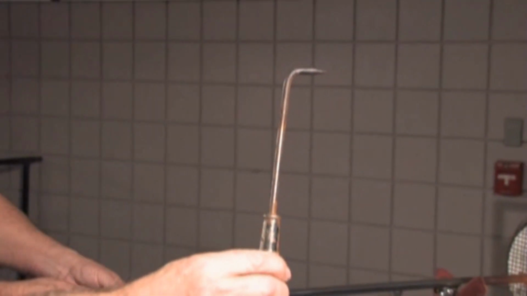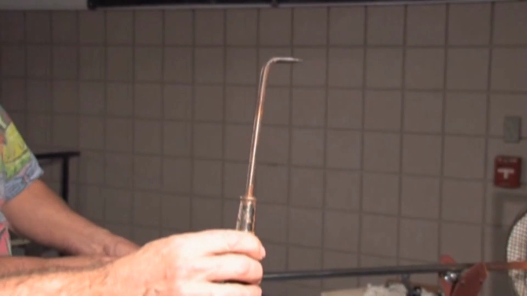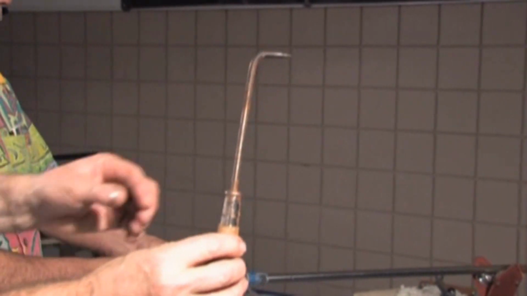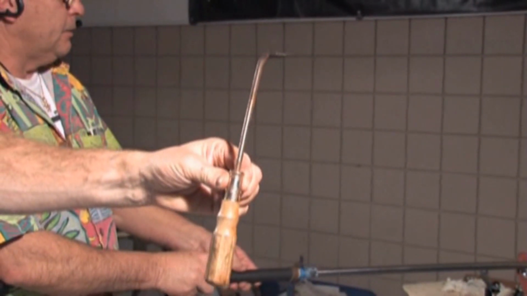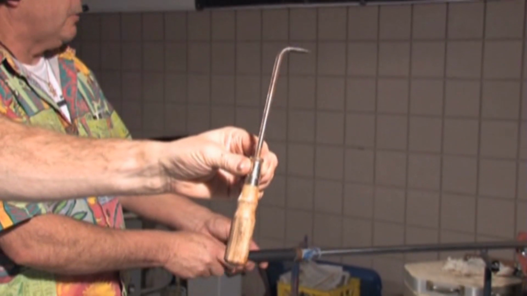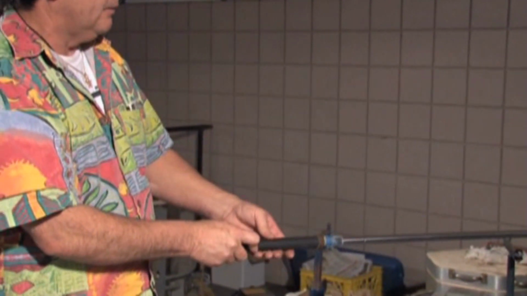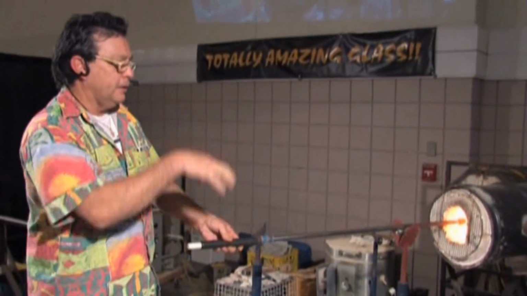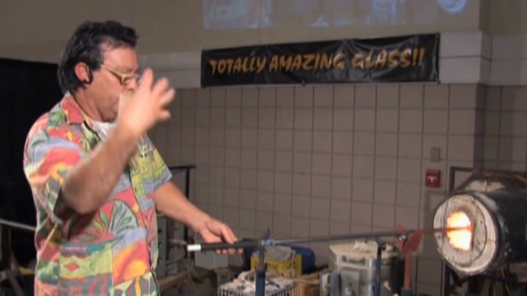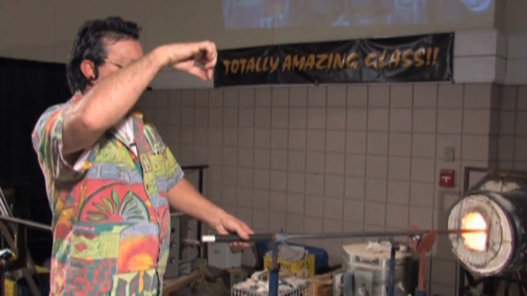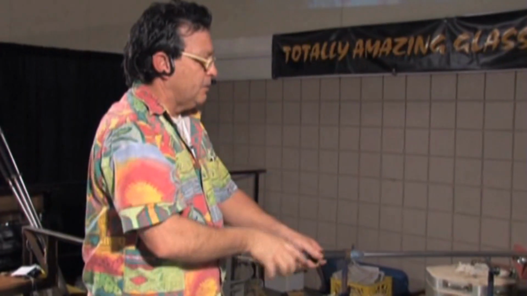In some cases, if you don't have the tool, you just make it. That was a screwdriver at one time. Bent it over with a torch and sharpened it up so I can actually claw the bell and create the illusion of the jelly tentacles coming off the sides also.